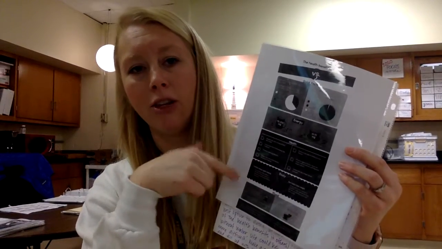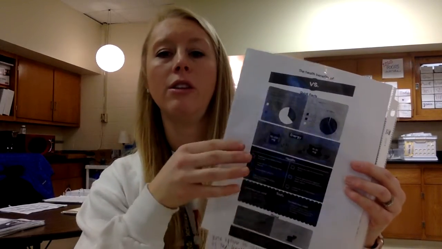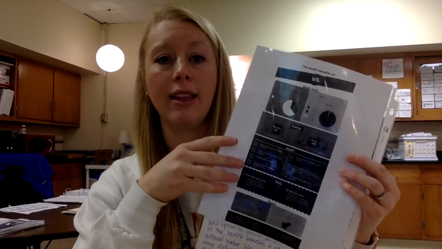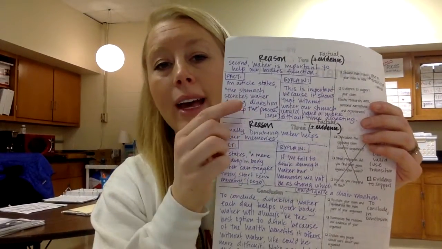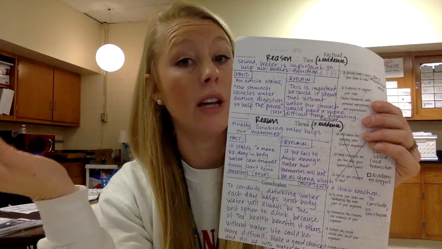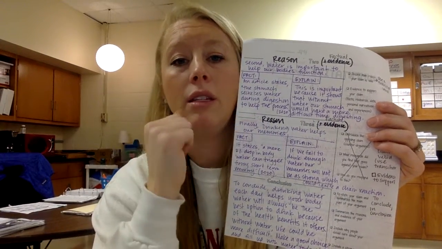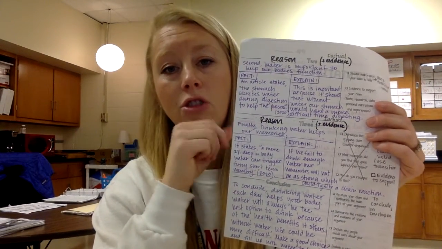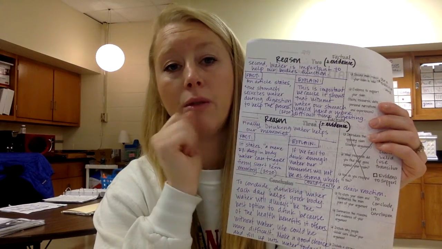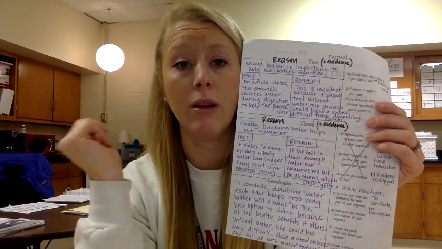So I'm going to take my infographic and I'm going to look at the information on the infographic and I'm going to see which spot is going to support what I'm trying to prove. So I find a thing on my infographic that supports what I want to prove, and I say an article states, or I could say the infographic shows, the stomach secretes water during digestion to help the process. This was from 2020. It was when it was updated, so it's very recent and very new.